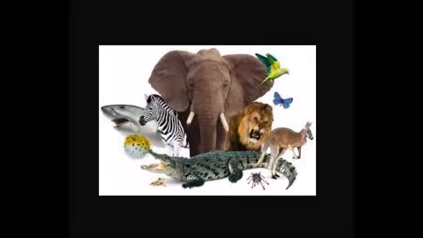It should actually be 100 organisms on this screen, 99 invertebrates and 1 vertebrate. In fact, it should be 1,000 organisms on the screen, 999 which are invertebrates, and only 1 vertebrate. Let me see if I can show you a better picture.